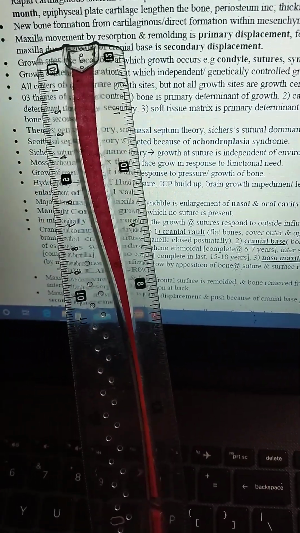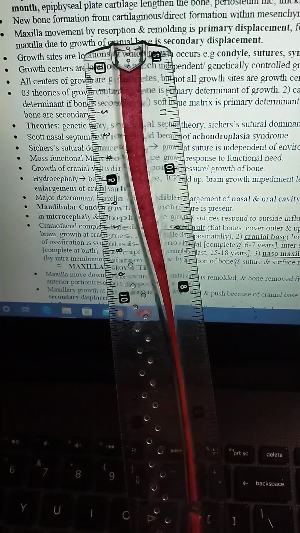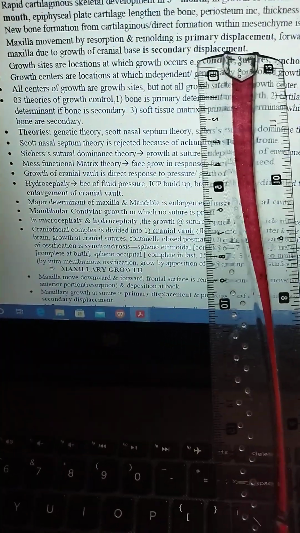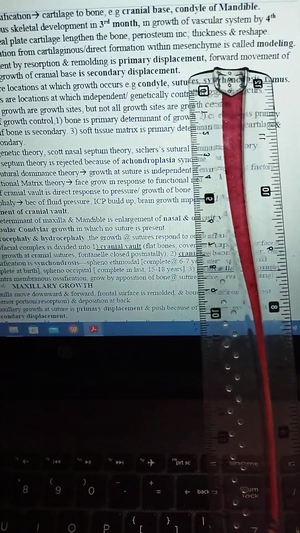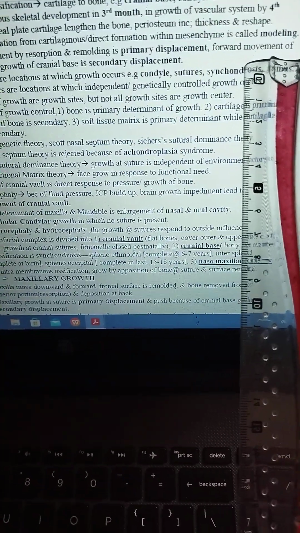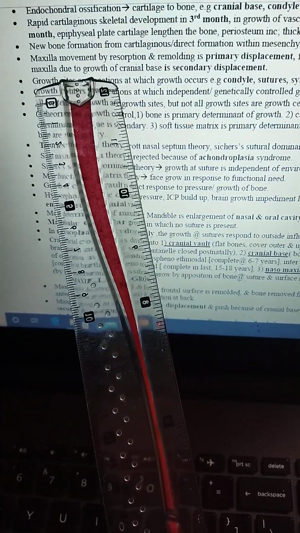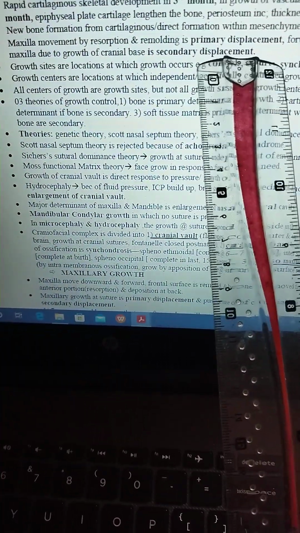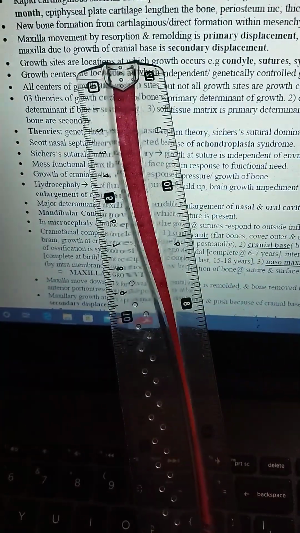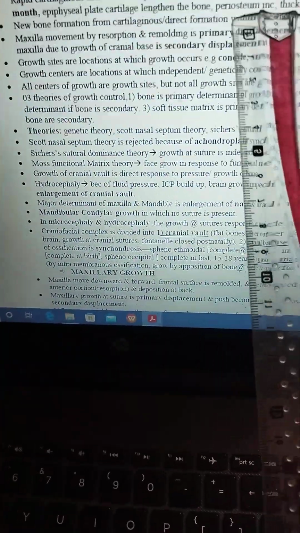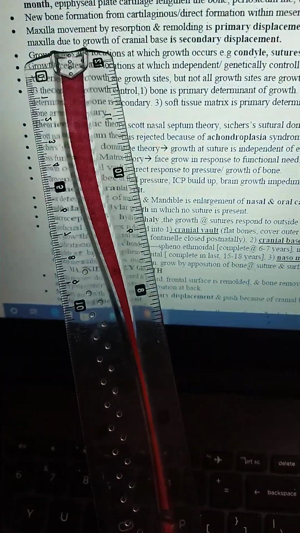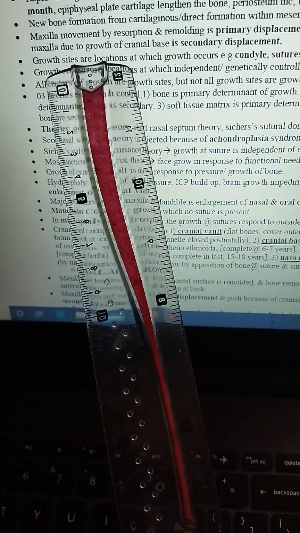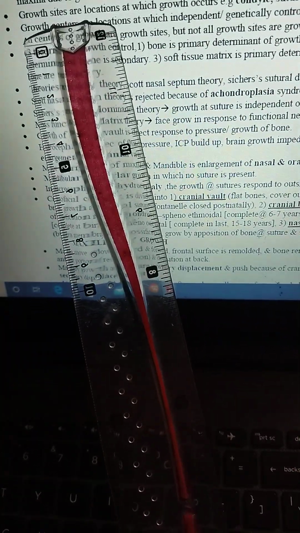Maxilla movement by resorption and remodeling is the primary displacement, while forward movement of the maxilla due to growth of the cranial base is the secondary displacement. Actually, secondary displacement is by cranial base growth, and primary displacement is the movement by resorption and remodeling within the maxilla.